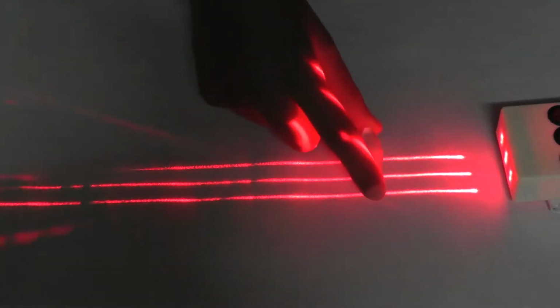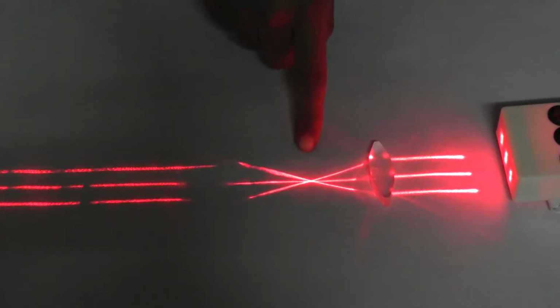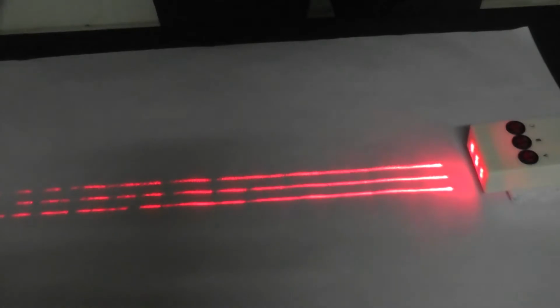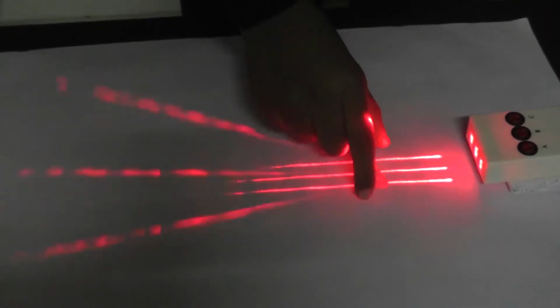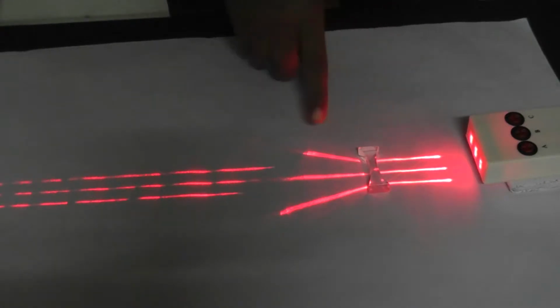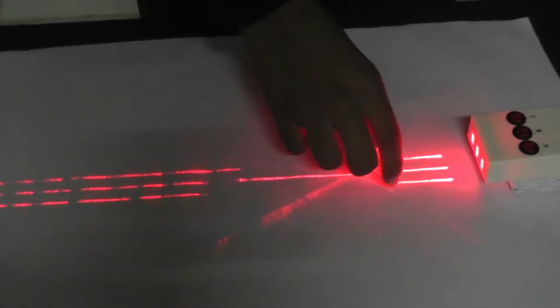So friends, this is the convex lens, and all the parallel rays are going to meet at the focus as the convex lens converges the light rays. This is the biconcave lens and all the parallel rays are going to diverge, as you can see. This is the plano concave lens, and then this.